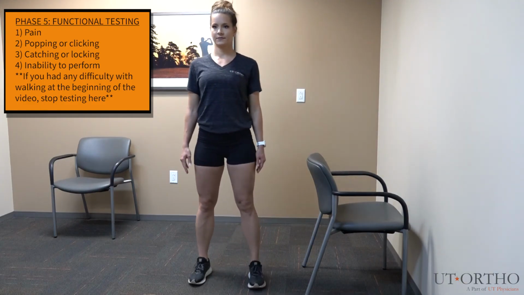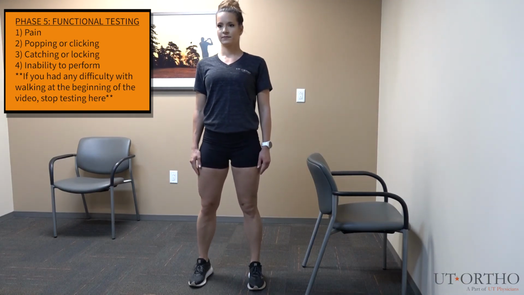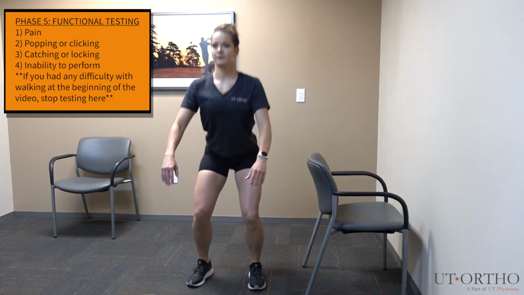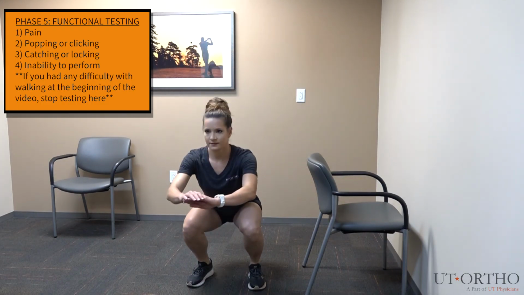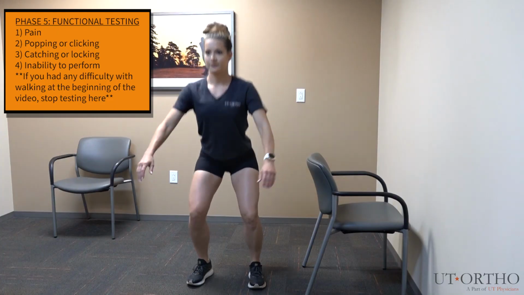Lastly, step away from the chair and stand with feet slightly wider than shoulder width. Without letting your heels come off the ground, perform a squat as shown in the video. Repeat this several times, stopping if you have pain or difficulty.